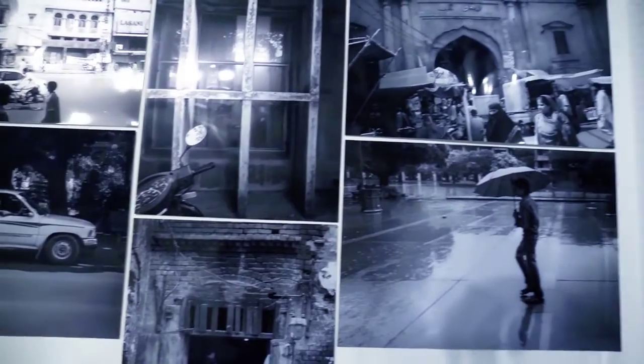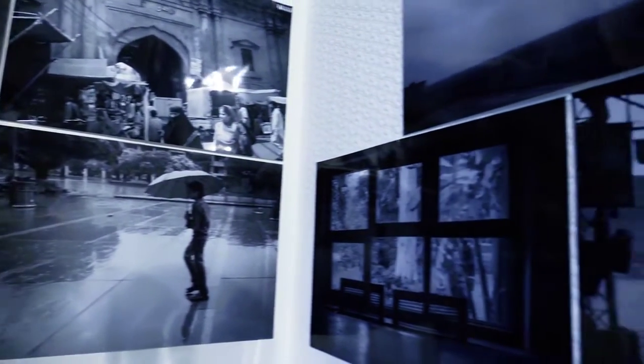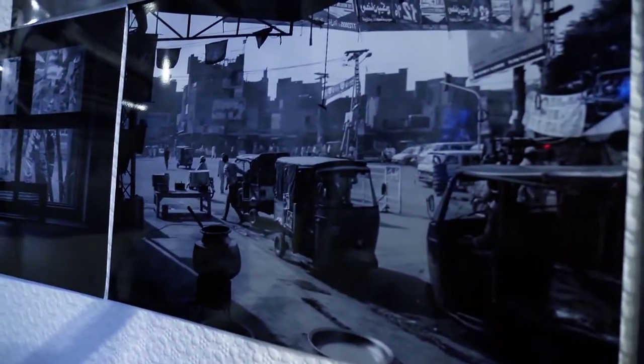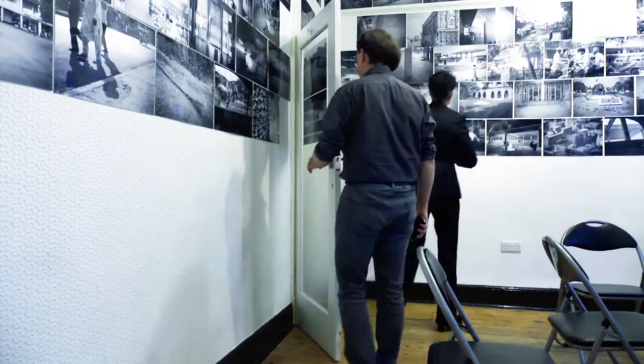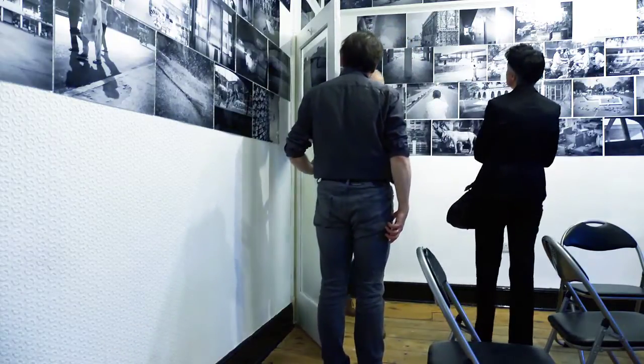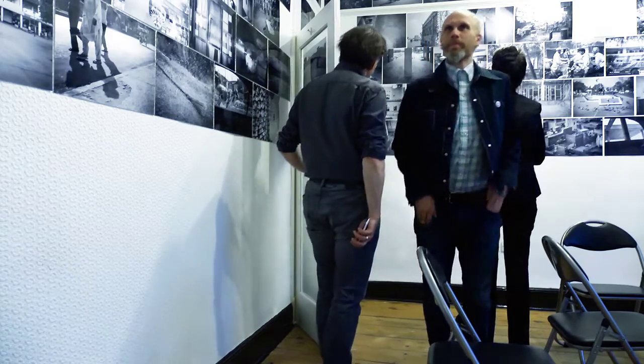In this example, the stimulus material is an exhibition of photographs taken in Chandigarh, India and Lahore, Pakistan. The participants have been asked to view the images at their own pace and to allow whatever images, feelings and sensations that arise to do so.